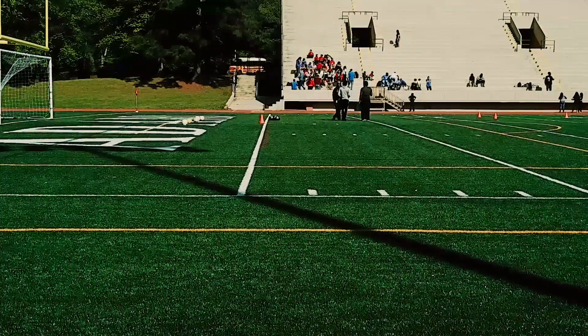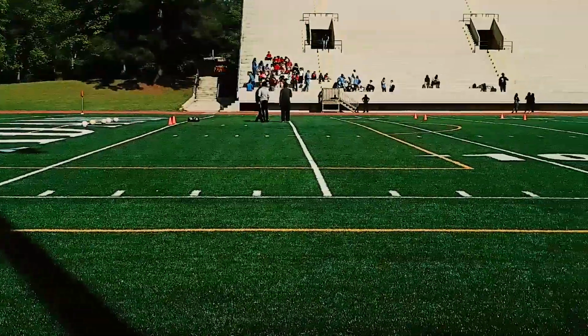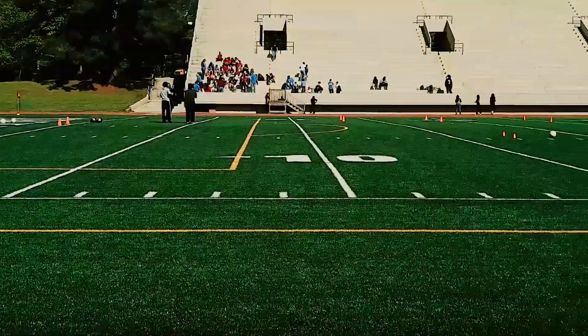So again, looking at these shots, looking at the composition, let's talk about the line. How can we use the line of objects around us? So here we have the football field in front of us.